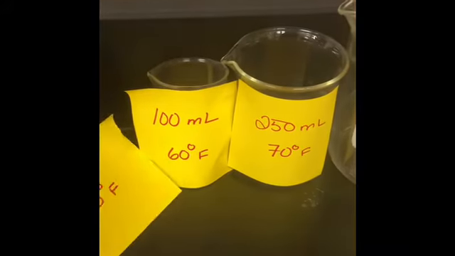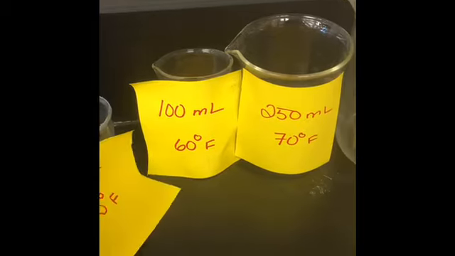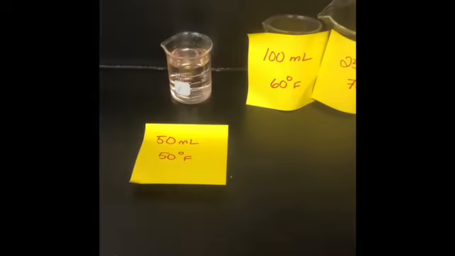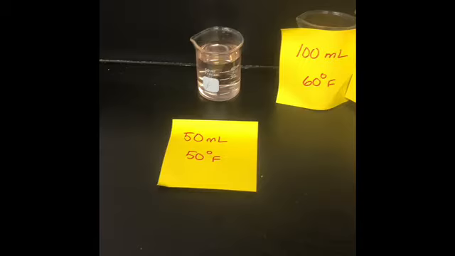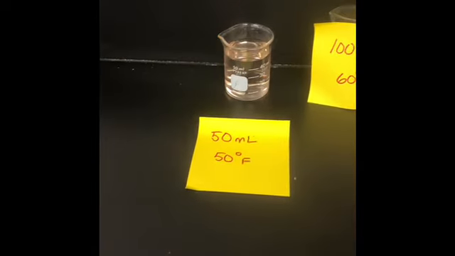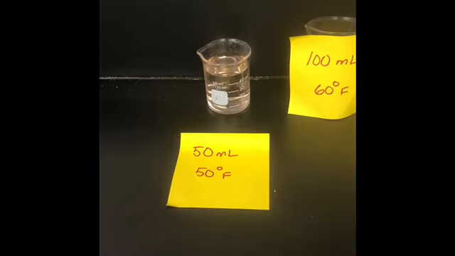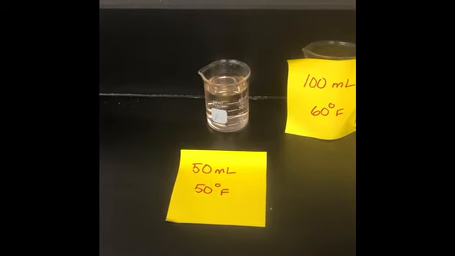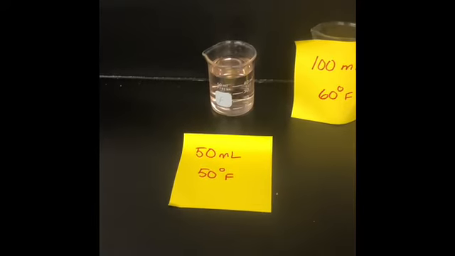So here's my first beaker, and you can see that it's labeled 50 mLs. So we're just going to pour slightly to the 50 ml line. So now you can see that we have 50 mLs in our 50 degree beaker. So what percentage is it filled if it can hold 50 mLs and we just poured 50 in? 50 divided by 50 times 100 is 100%.